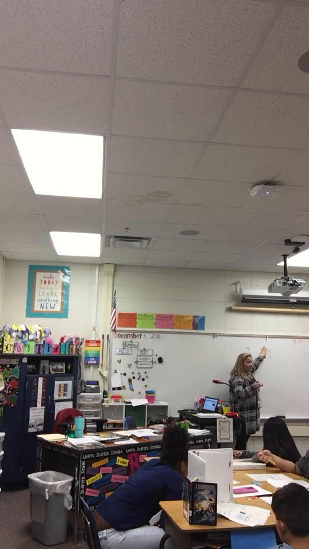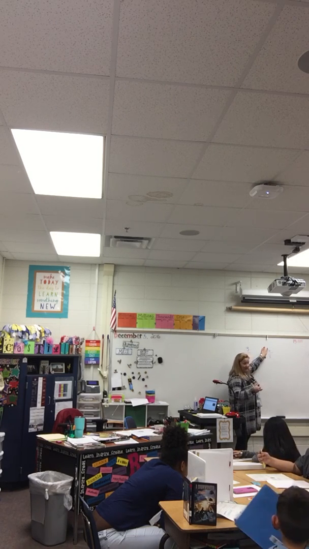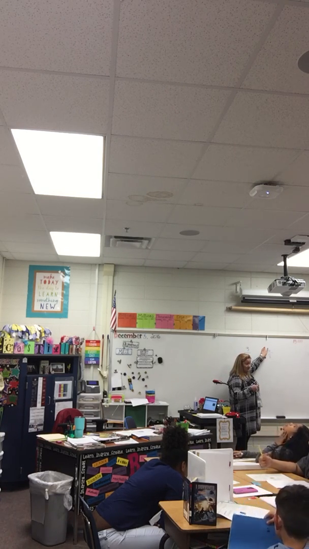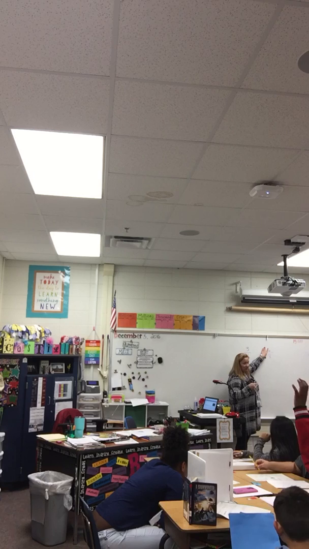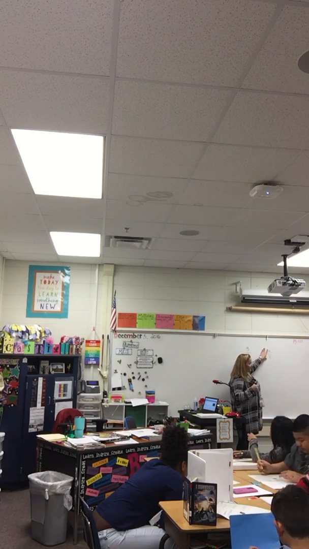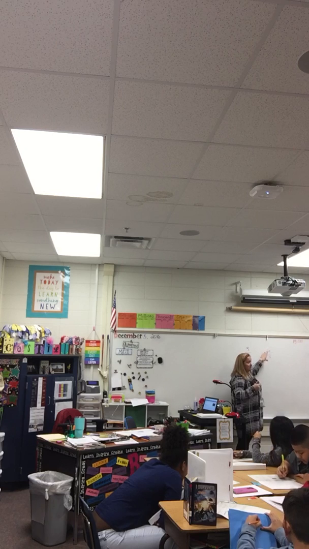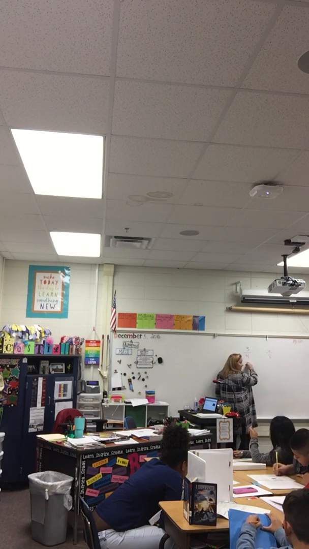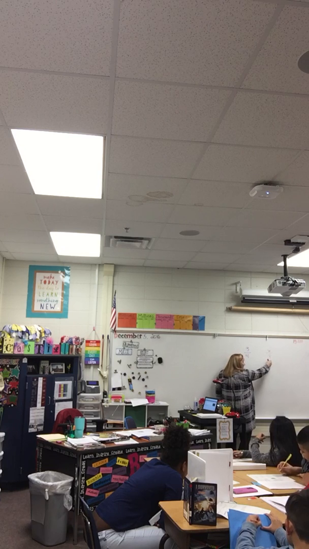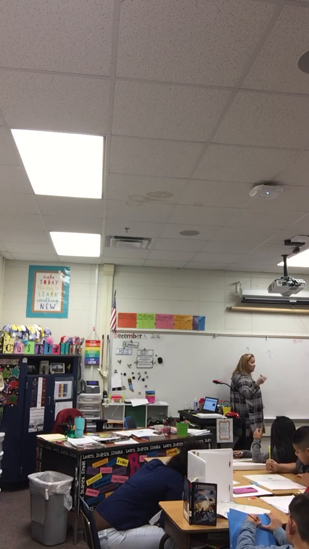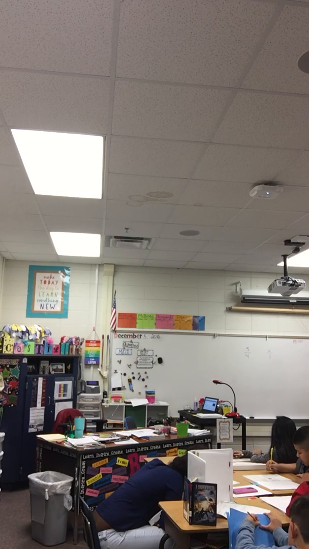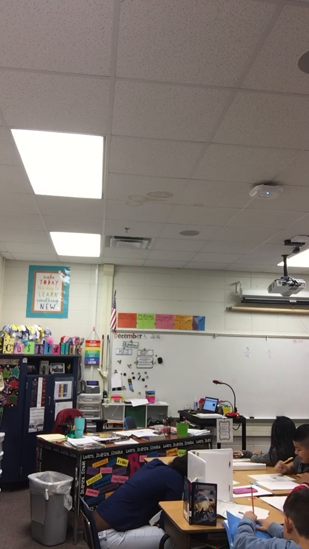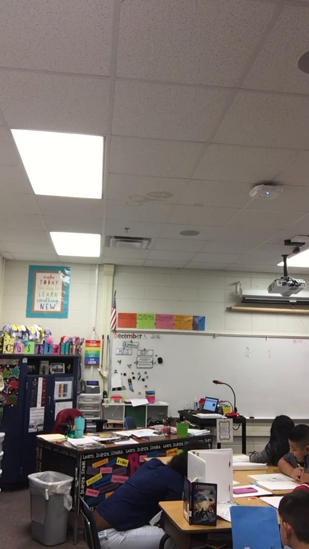Is 6/8 greater than 4/8 or is it less than 4/8? Cherish? Greater than. 6/8 is greater than 1/2. So if 3/4 is greater than 1/2 and 6/8 is also greater than 1/2, we can't use that method to determine which of these is greater than, less than, or equal. So we need to find an equivalent fraction by finding a common denominator.